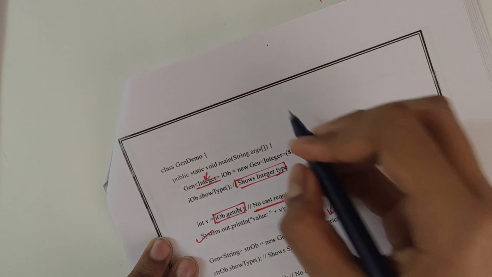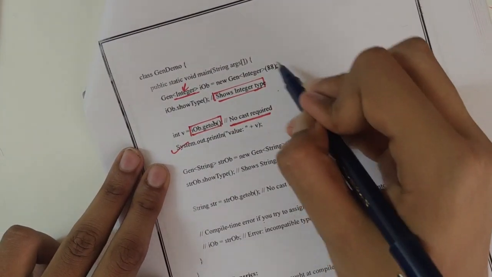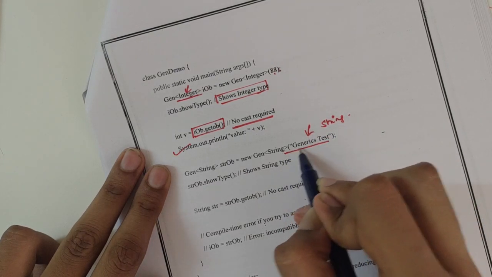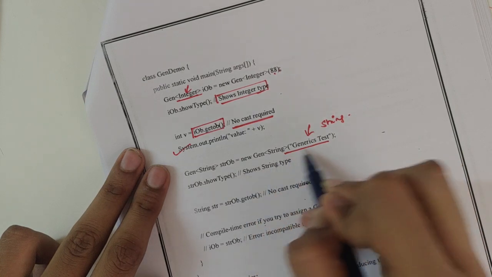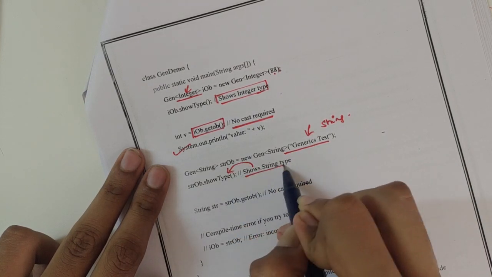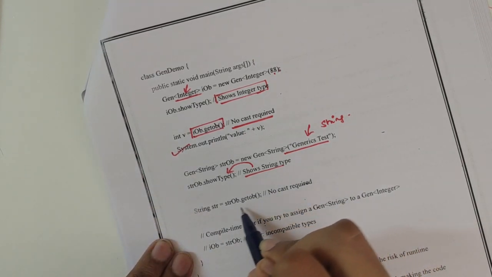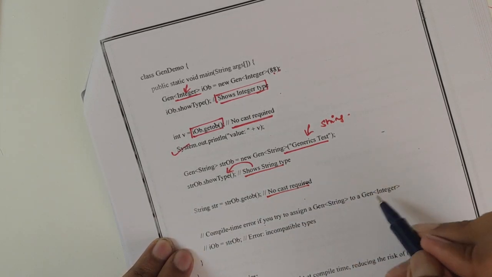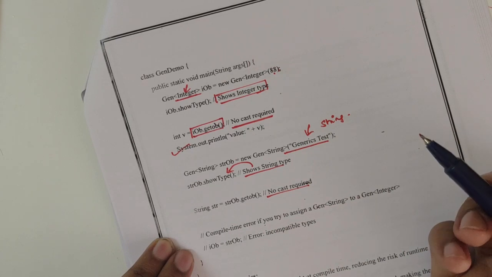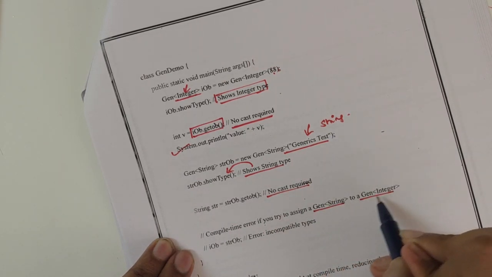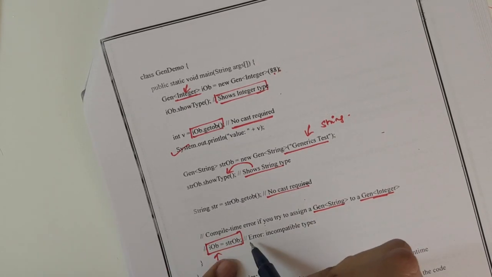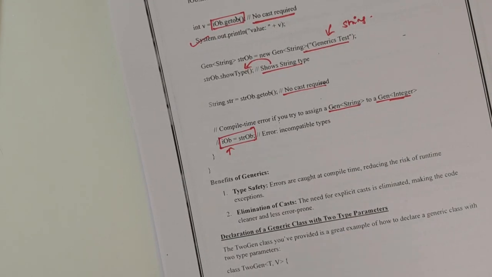Next, we have done it with the integer, and now we will do it with the string. For the string we are again passing the generic test, and again using the showType method. Once showType is done, we are checking whether any casting is required or not. Now there can be a situation where you get a compile time error if you do this genString to genInteger assignment. If this kind of operation is there, like iOb equal to strOb, that means you are equating the integer object with the string object, and you will encounter an error stating it's an incompatible data type.